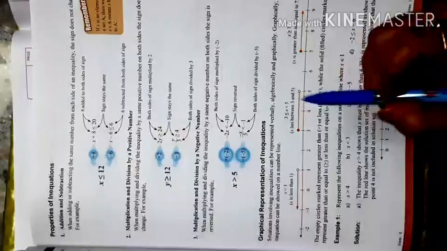If it is less than, it changes to greater than. If it is greater than, it changes to less than. Or if you swap the terms, in that case also your inequality sign is changed. Only in these cases is your inequality sign changed: when you multiply both sides by a negative number or divide by a negative number, your inequality sign is changed.